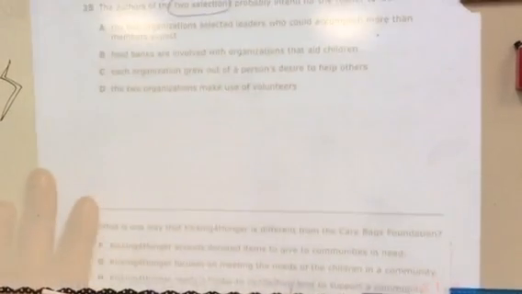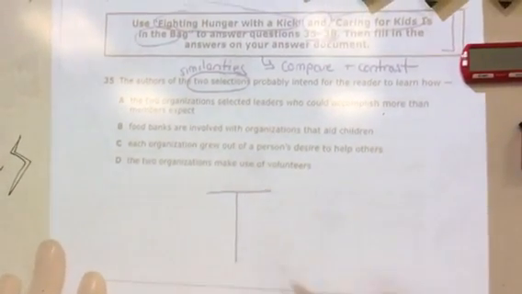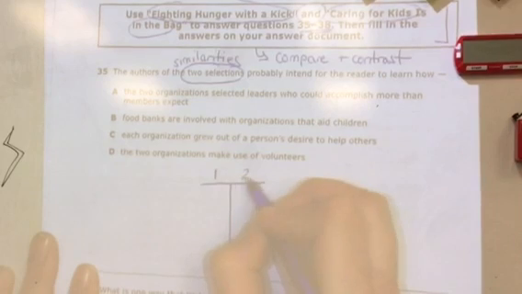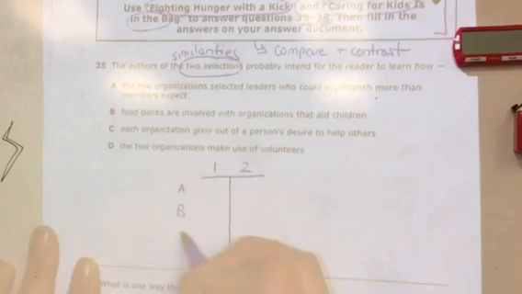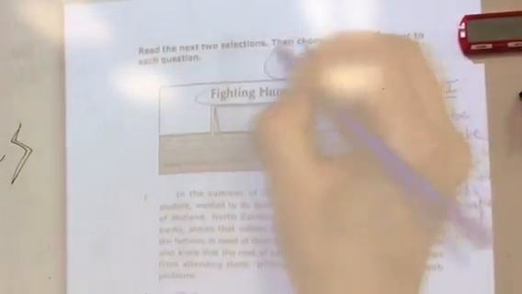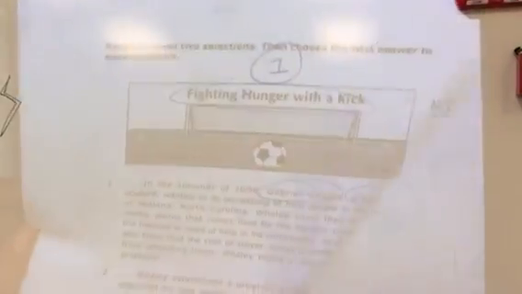All right, so let me set that up. When I'm comparing and contrasting, I've got a nifty two-column trick to make sure I get it right every single time. I'm going to set it up in the middle. We've got passage 1 and passage 2, and we're going to compare and contrast answer choice A, B, C, and D. Let me go ahead and label my passages so I don't get confused. Fighting Hunger with a Kick is passage number 1. Caring for Kids Is in the Bag is passage number 2. Good. Next, my next step is going to be to start looking at each answer choice.